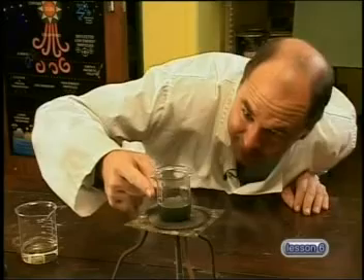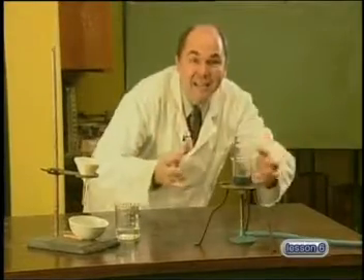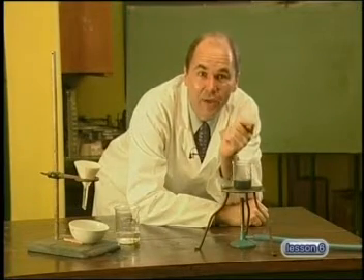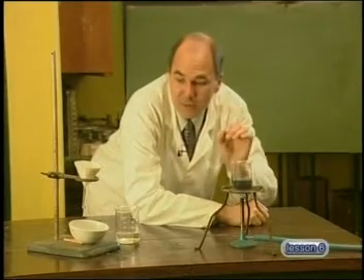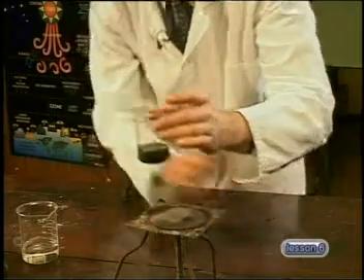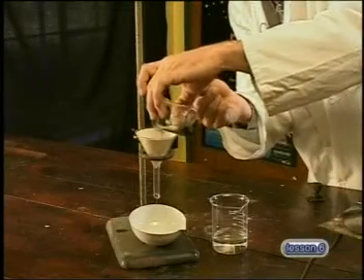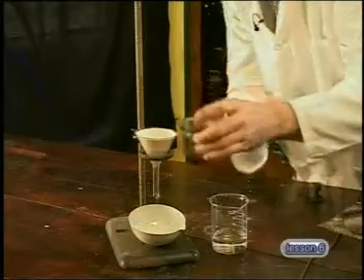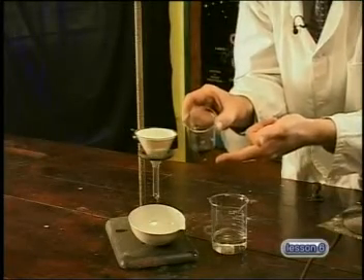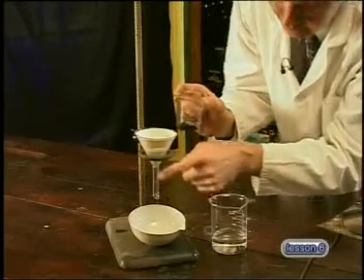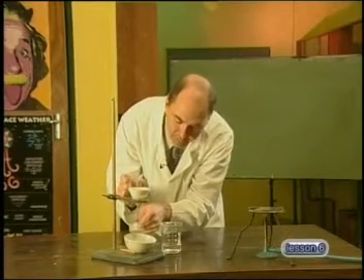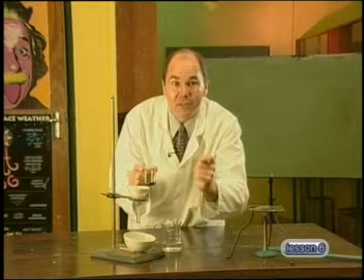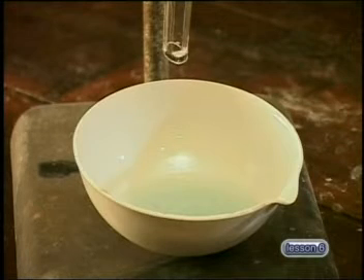If you look carefully, you'll see the solution is starting to go blue. This indicates the presence of copper 2 plus ions, but there's still a lot of unreacted copper 2 oxide, which is the black stuff at the bottom. I'm going to filter this using this filter paper now. Here's the black copper 2 oxide that hasn't reacted. Coming out here at the bottom is the blue filtrate that contains our lovely copper salt. Copper 2 sulfate crystals are going to form in this evaporating dish. We'll have a look at those later.